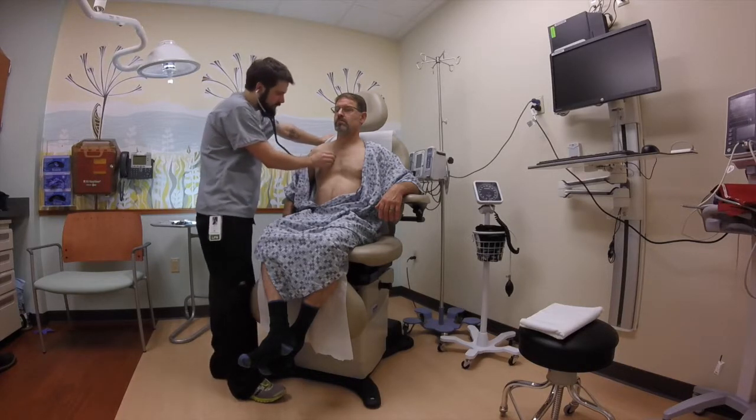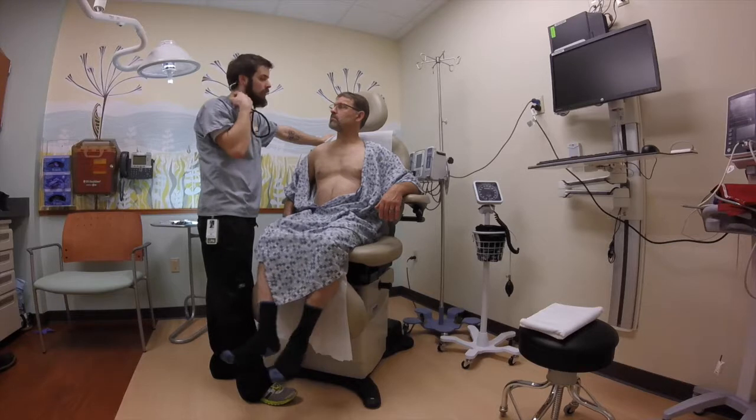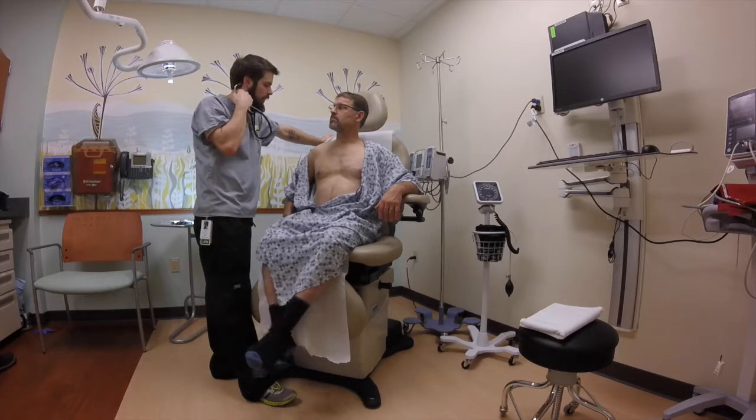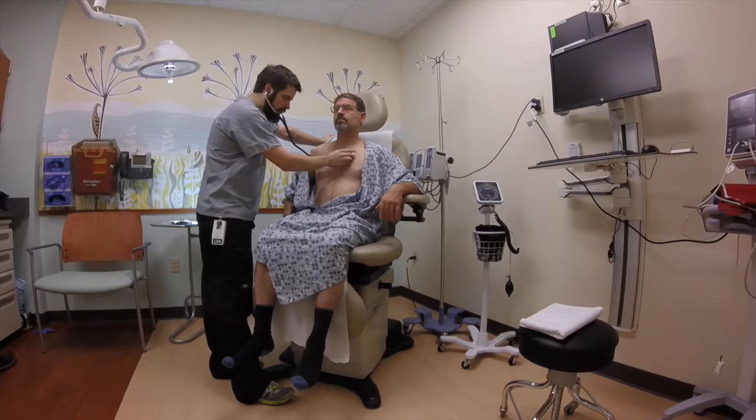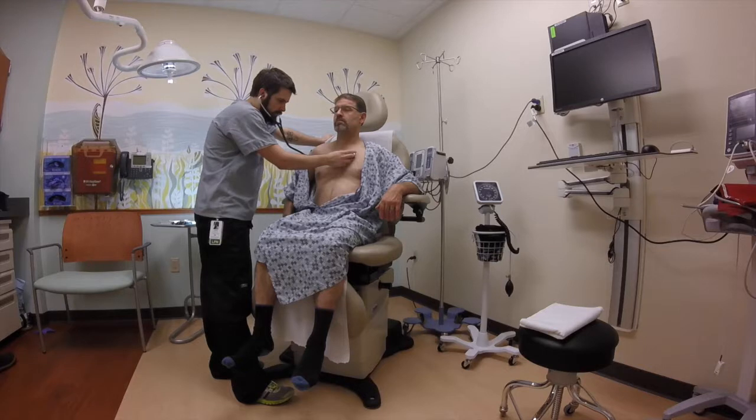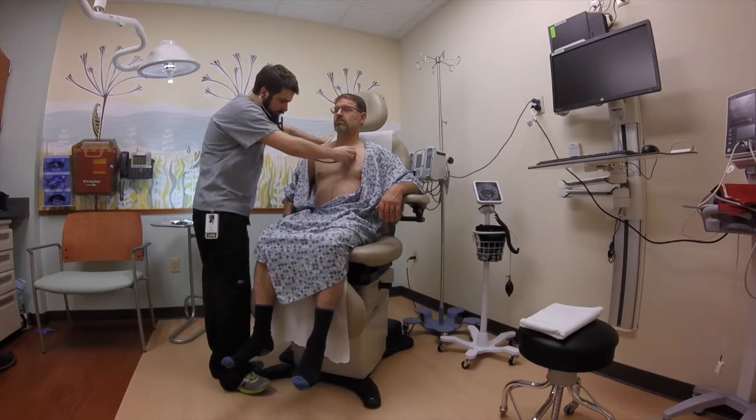And this is actually where I can hear the aortic valve better. And here as well, the 2nd interspace on the left side, you can hear the pulmonic better.